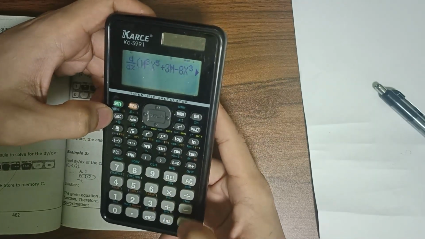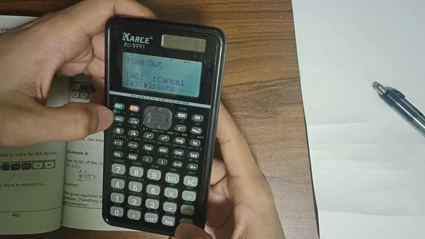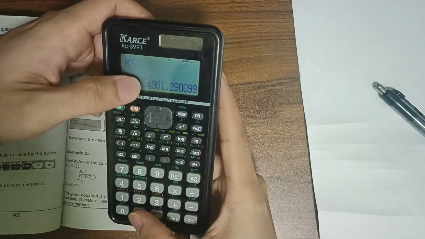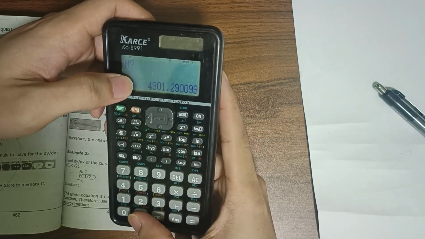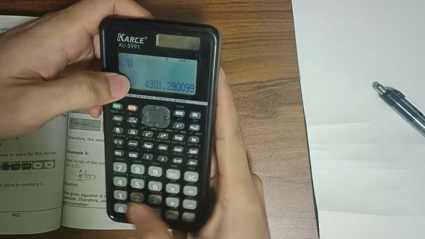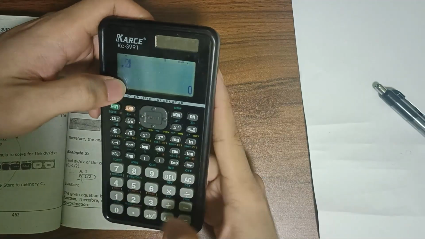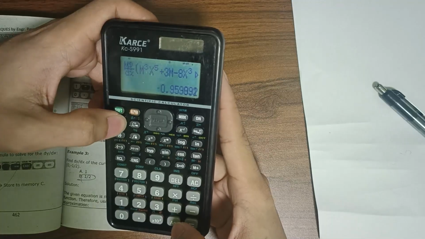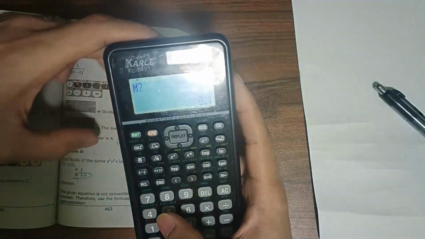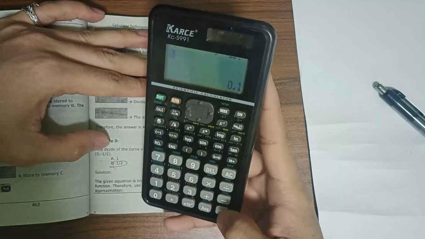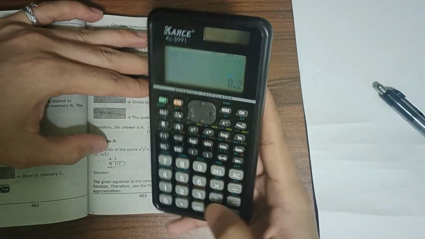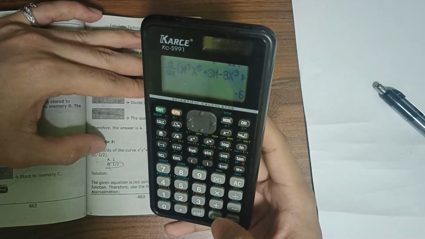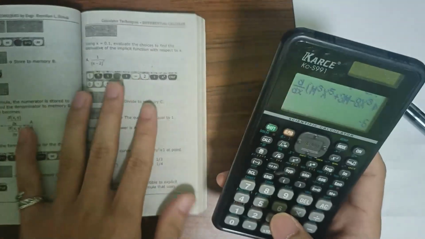So equals, calc, m is 0, x is negative 0.5. So that's 6.